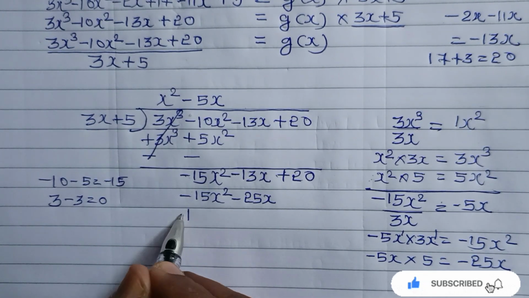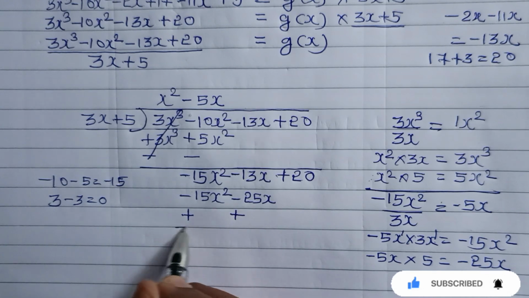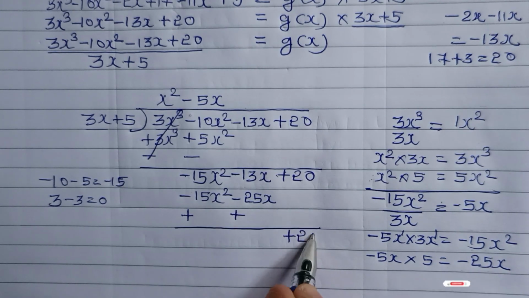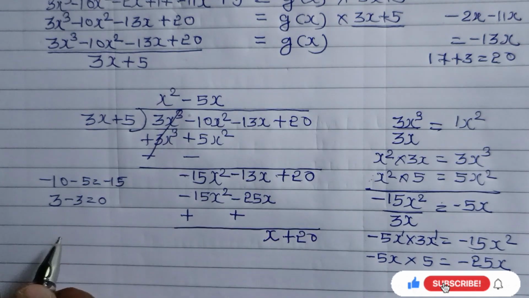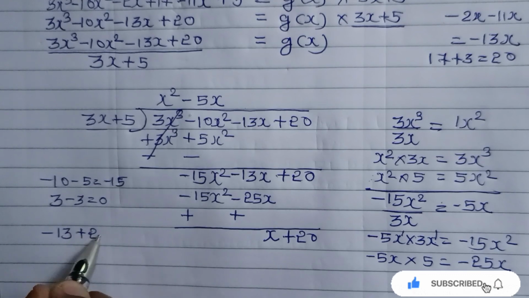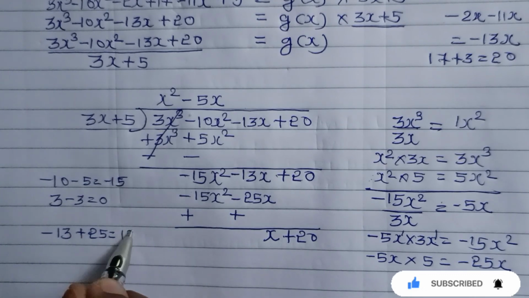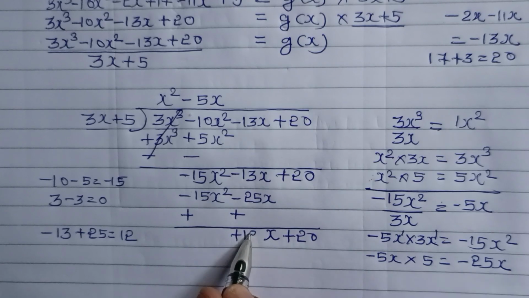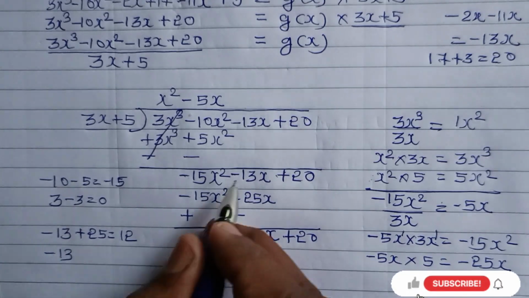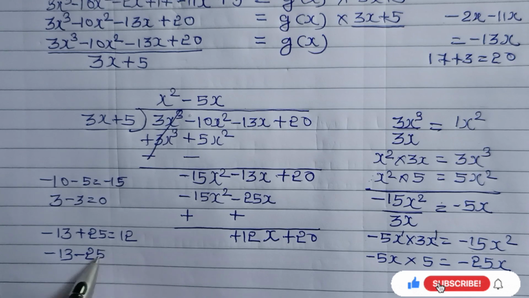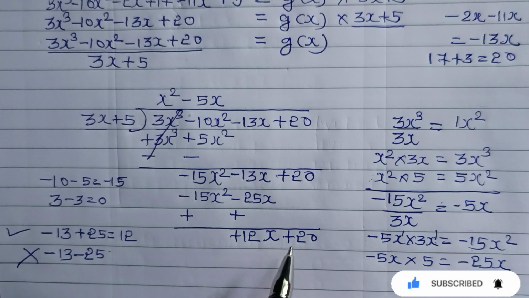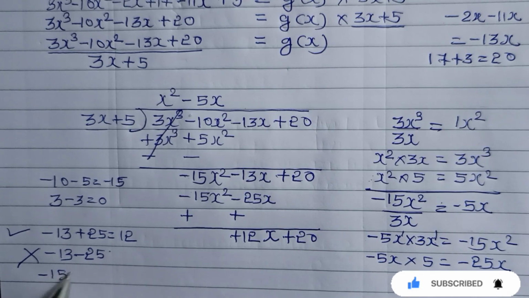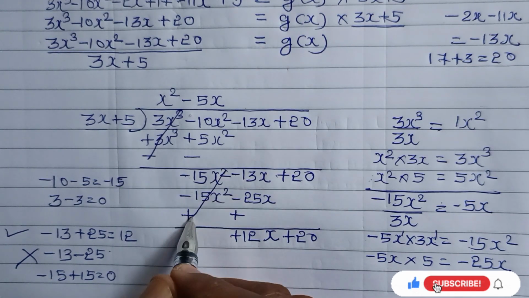So you have to change the sign. This is minus, therefore you write plus. This is minus, therefore you write plus. This is plus 20, and this x you write as it is. Minus 13 plus 25, so the answer is plus 12. Don't take minus 13 minus 25, that is incorrect. You have to take minus 13 plus 25, so the answer is 12x. Then next is minus 15 plus 15. The answer is 0. 0 means no need to write anything, just cancel it.